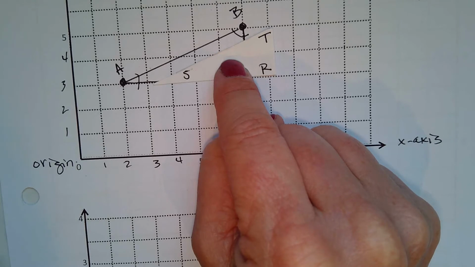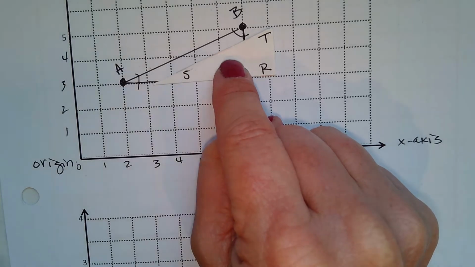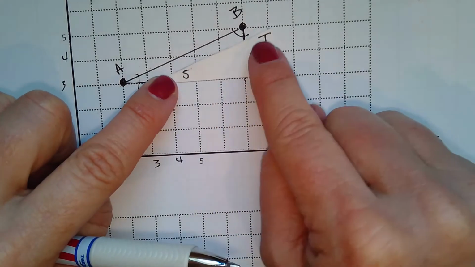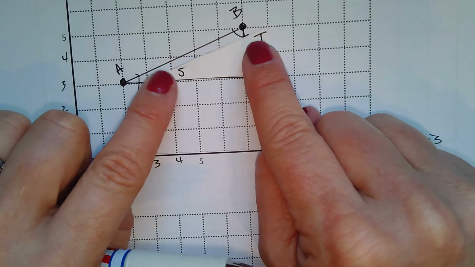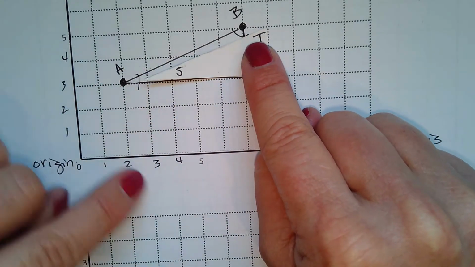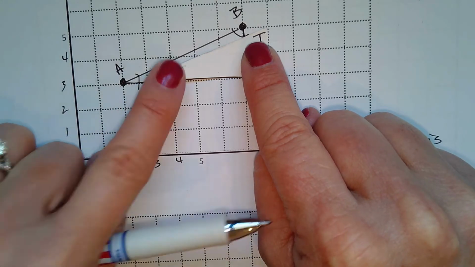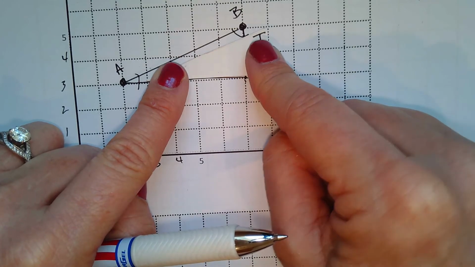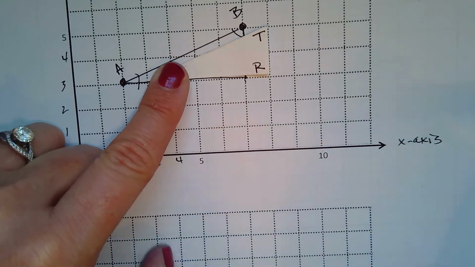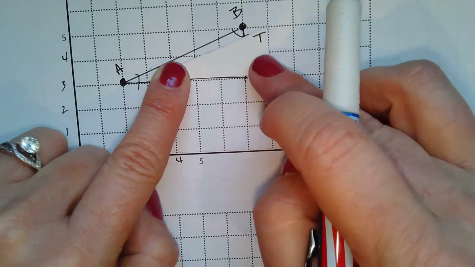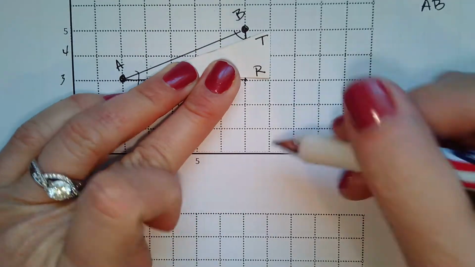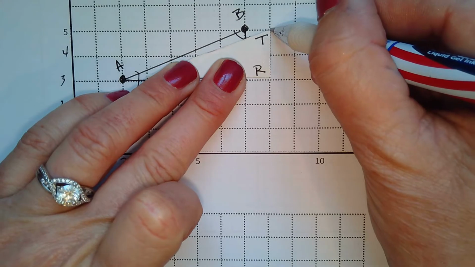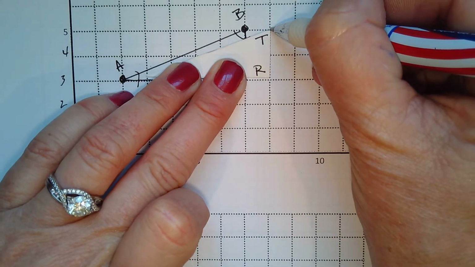So what coordinates does the vertex of angle S touch now? It's going to touch 3, 3. Now the vertex of T would now touch what? 8, 5.